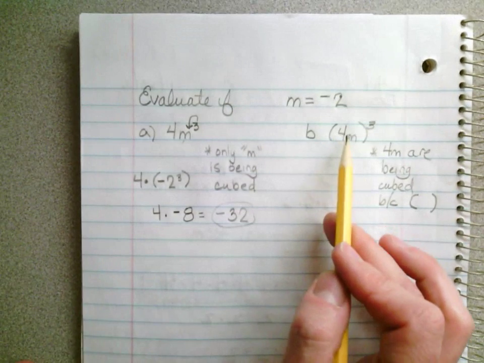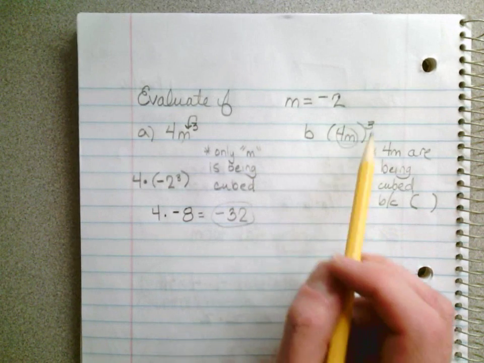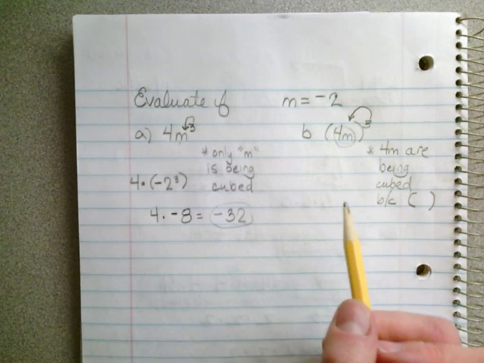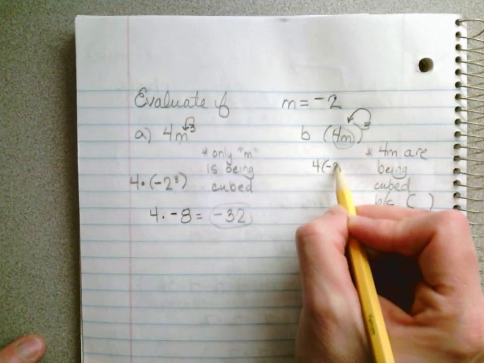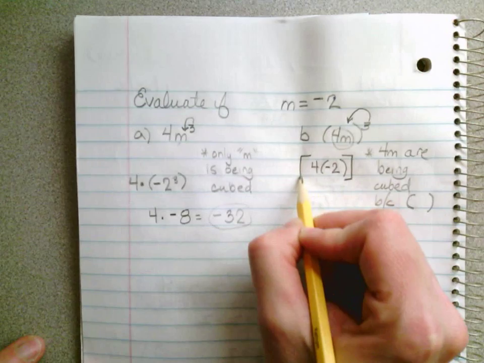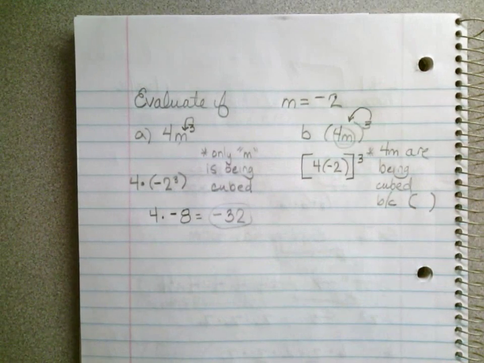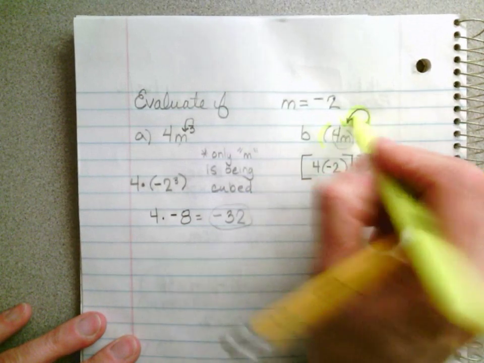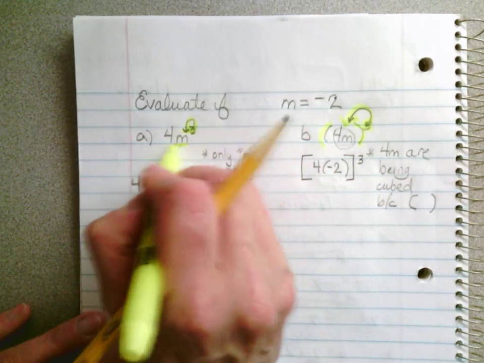The parentheses instructs us that this is a unified unit, both being affected by the cube. So you take your 4, multiply it by a negative 2, because that's what m is, and that result gets cubed. Do you guys see the difference there? When it is a parentheses issue, the cube affects the entire thing. When not, it only affects that.